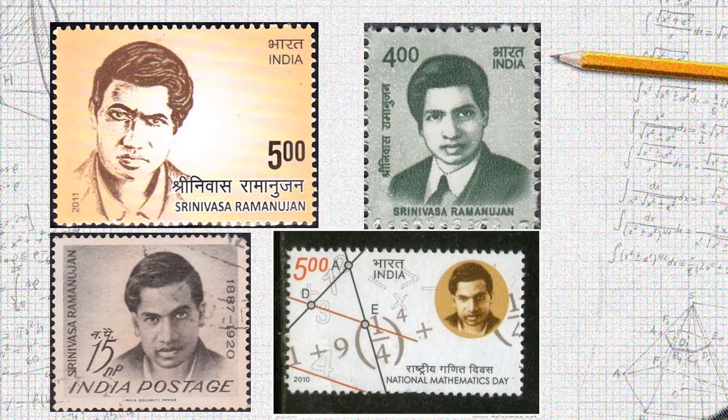But still, for your knowledge, I have shown you the pictures of the stamps of Srinivasa Ramanujan. These have been made by the Indian government. A stamp is used on post when you are posting a letter or some documents via the Indian Postal Services. We use these kinds of stamps. So these are the stamps which have been made by the Indian government.